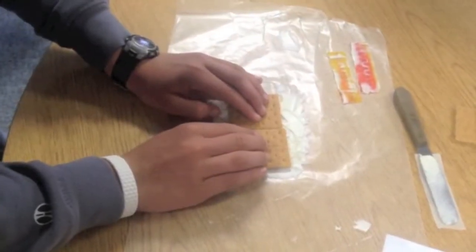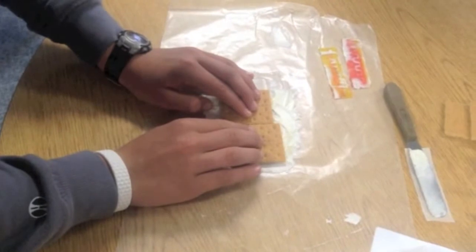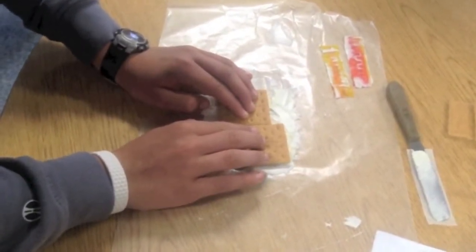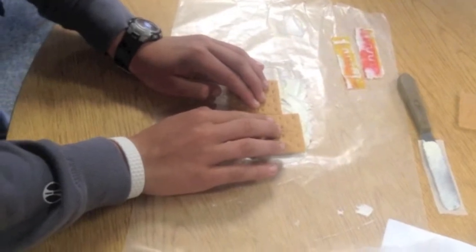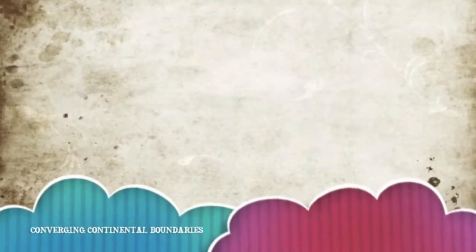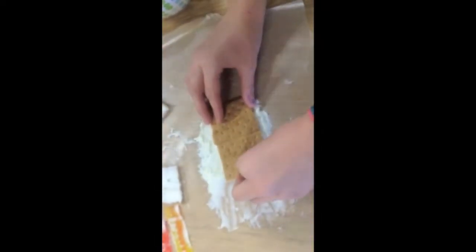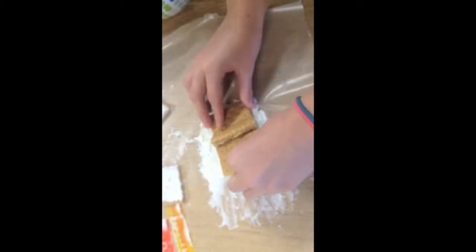In this model, these two graham crackers represent two different continental plates. As they move in opposite directions, they cause earthquakes to happen. These two graham crackers represent two different continental plates. As they collide, they fold and form mountains.